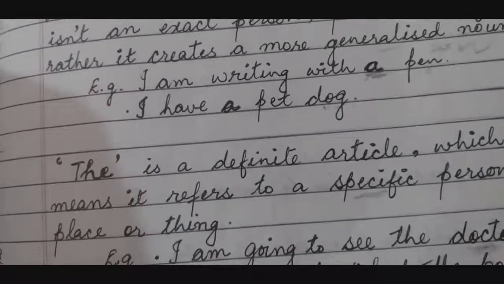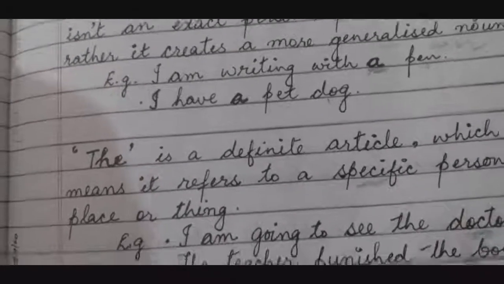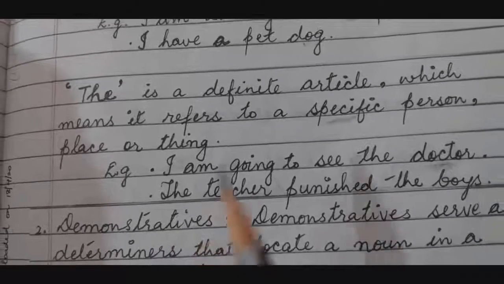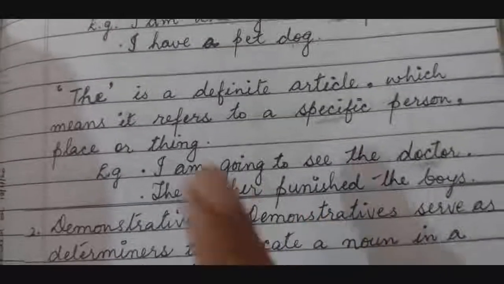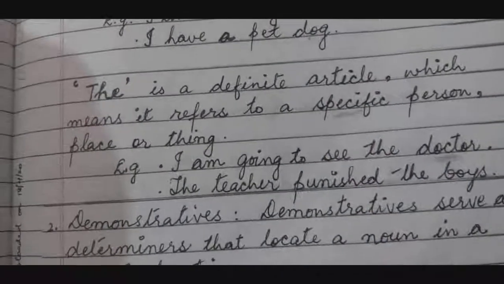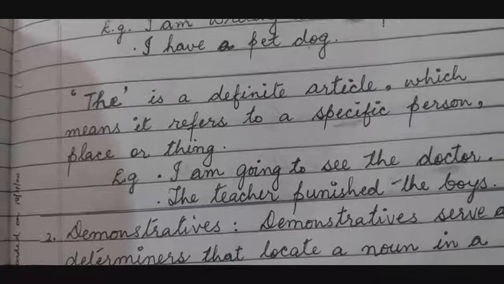Understood? And then the next is demonstratives. Demonstratives are those which can be pointed out, like this, that, here, there, all those. Which can be pointed out.